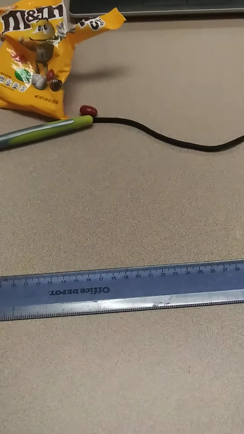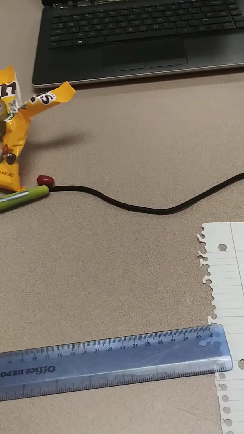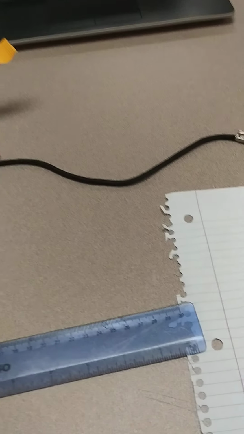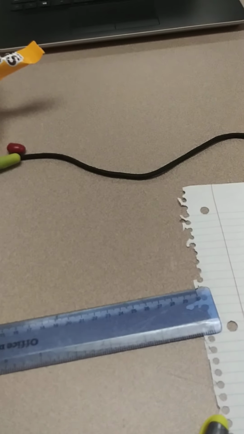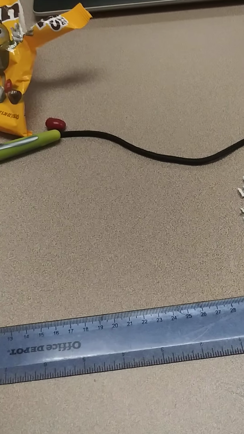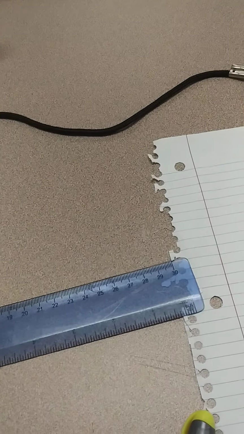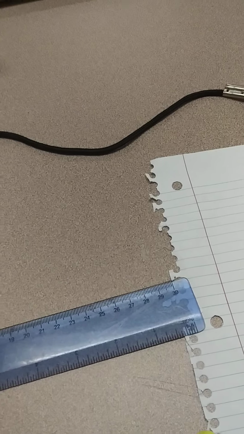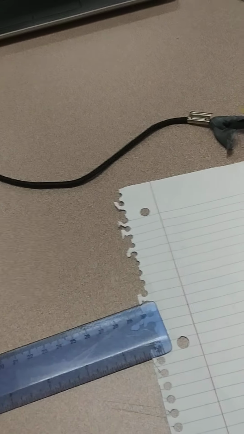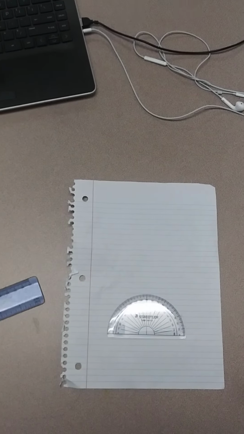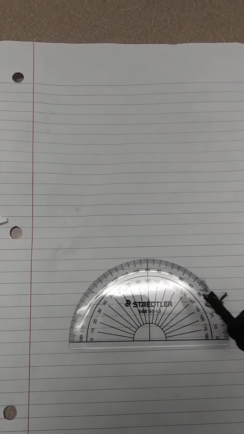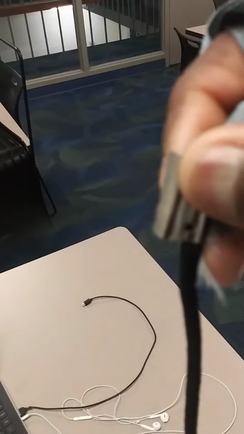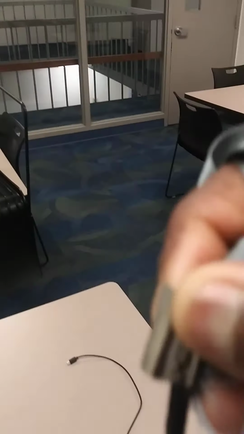One thing I observe is that the longer the string, the higher the time gets. If the string is short, the time gets lessened while doing oscillations. When the string goes from 100 to 120, the time keeps increasing. As you can see, I placed my protractor right here so I can measure the angle, because the string is already measured from down there to right here as 80 centimeters.